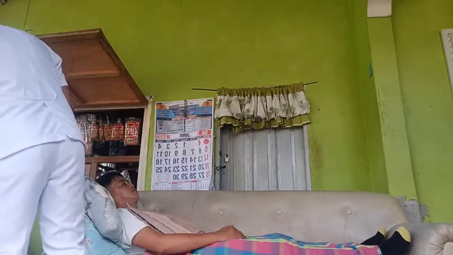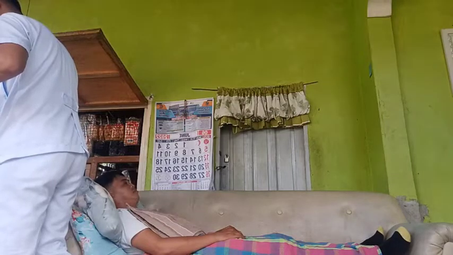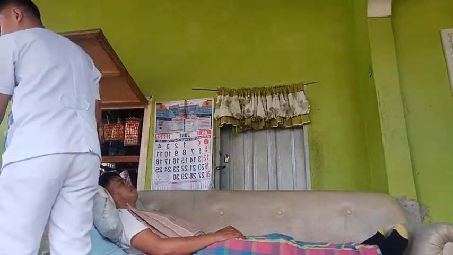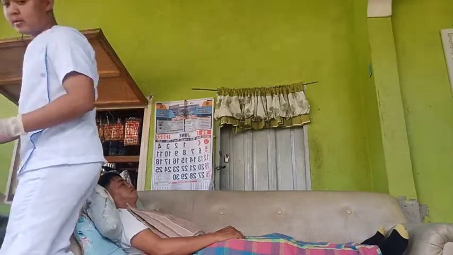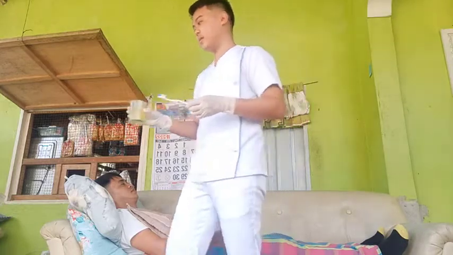Next is moisten the bristles of the toothbrush with tepid water. The rationale for this is to prevent the gum from bleeding. Next is apply a pea-sized toothpaste to the toothbrush and hold the toothbrush over the emesis basin.